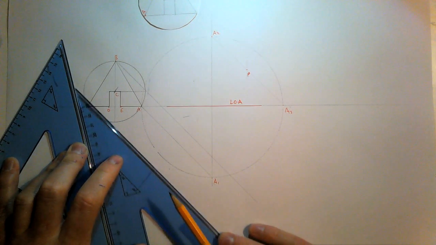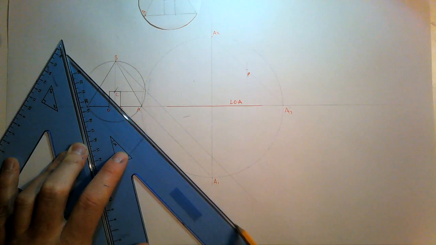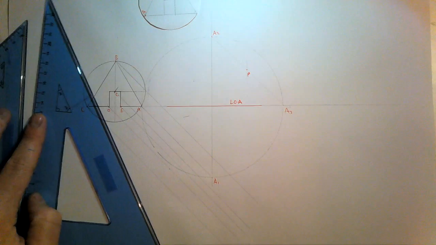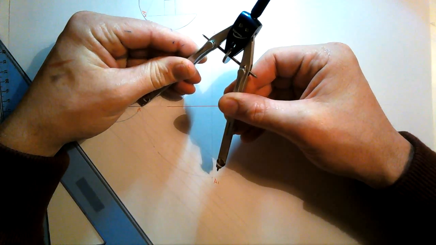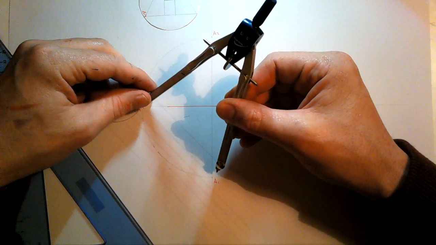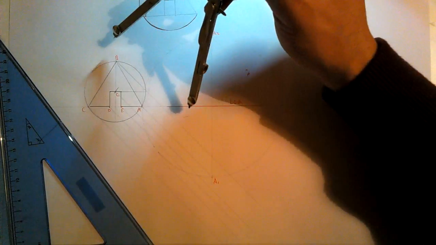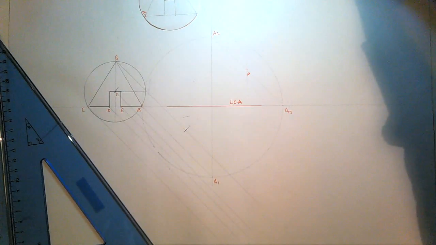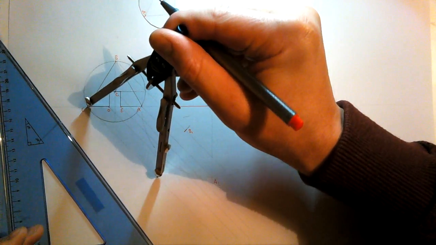Bring down C. Bring down D. Bring down E. Okay, and bring down C. So get the distance between A and A1. It's good there. Okay, so we'll locate all our points here. So B, now it's B1. C1.